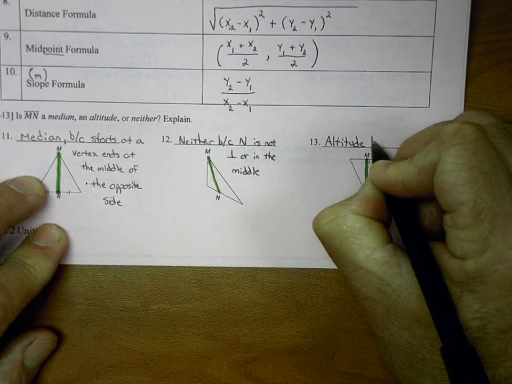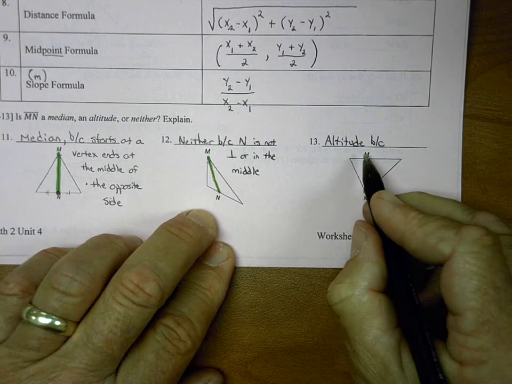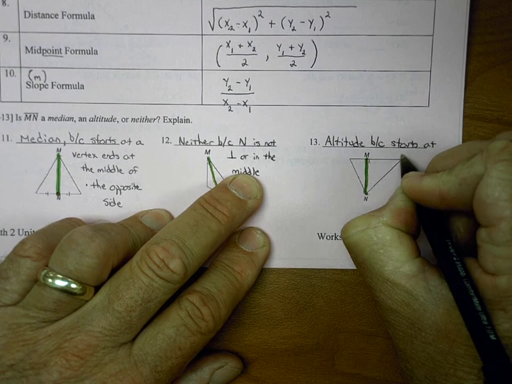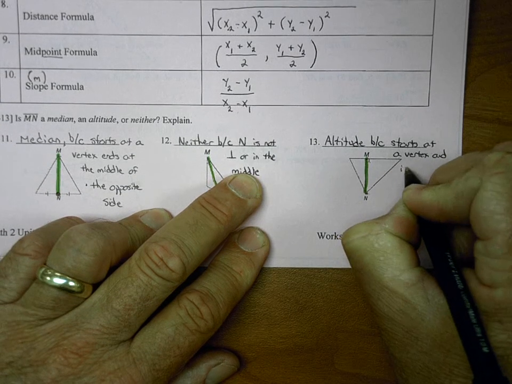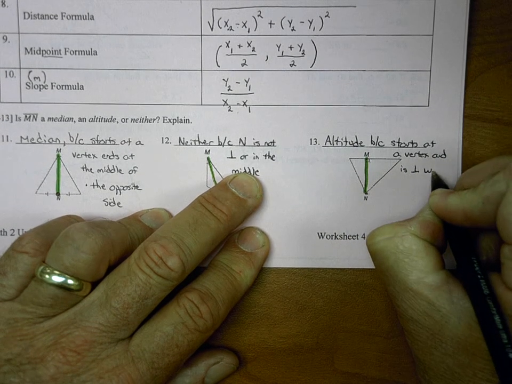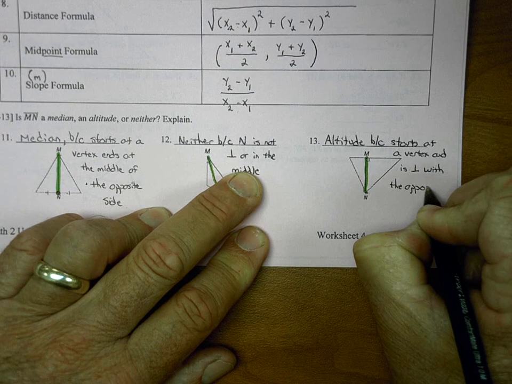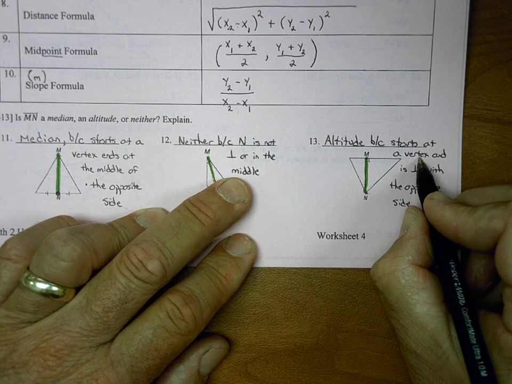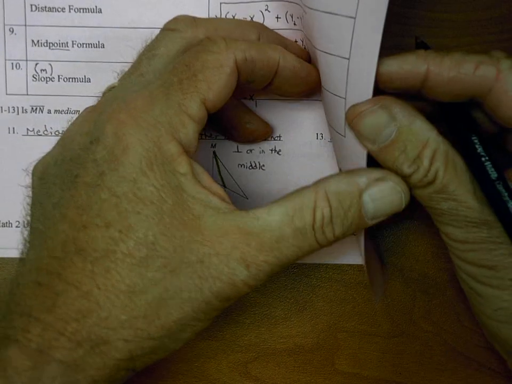All right? Well, how would we explain that this is an altitude? It's because it starts at a vertex and is perpendicular with the opposite side. And that is how we define what an altitude is. An altitude is a line segment that starts at a vertex, that's a corner, and then it has to be perpendicular with the opposite side. That means we're going to see the 90-degree angle. All right, flipping the page over, number 14.